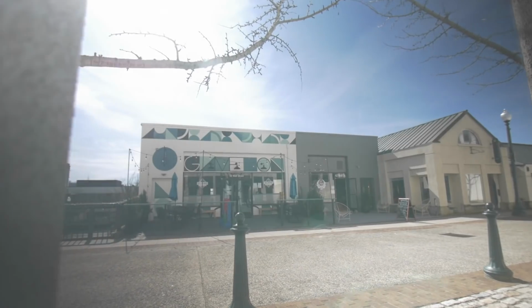So if you're walking down the street and you see something you want to shoot, and you get one shot of it, and then you keep going, you see something else you want to shoot, get one singular shot of it. That's not gonna bode very well for your edit because you're gonna end up with a video that's just a montage of back-to-back clips of individual subjects.